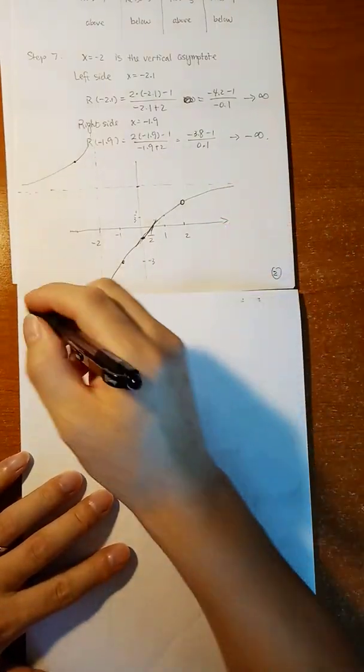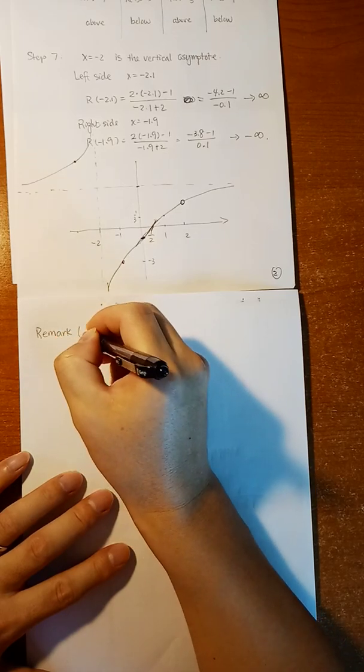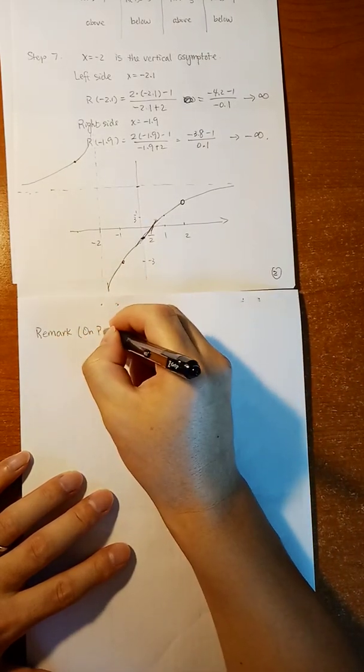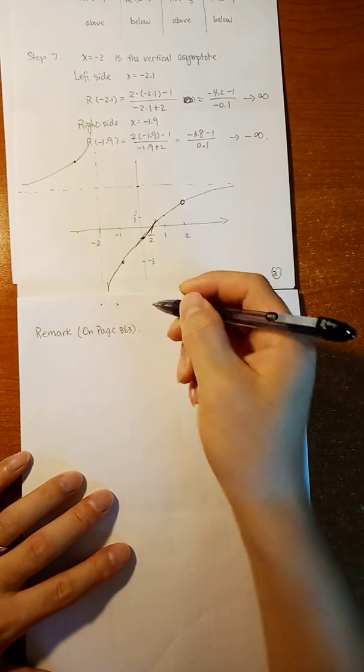So that's what the remark says. The remark is on page 363.